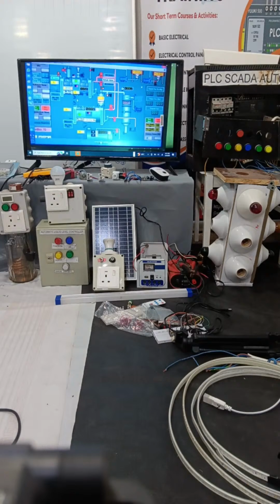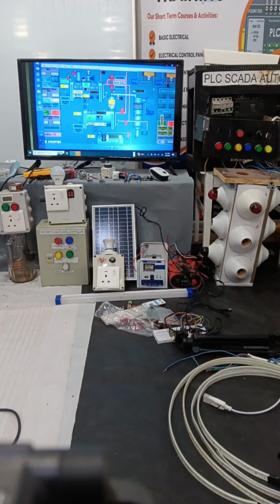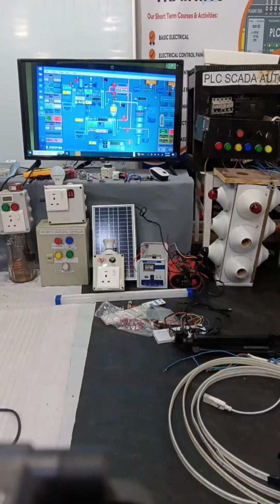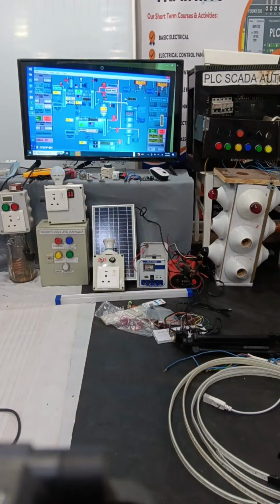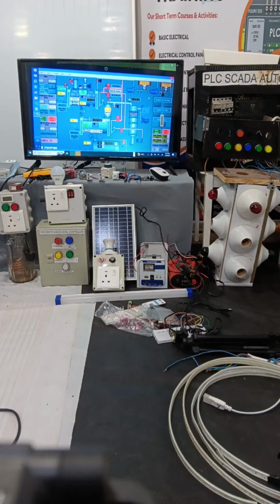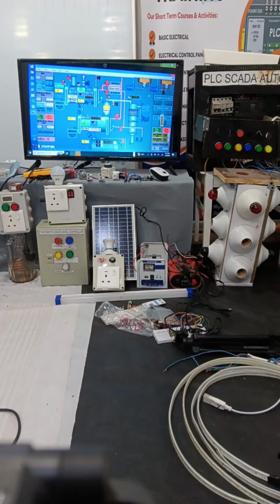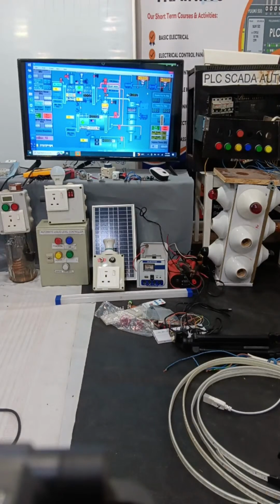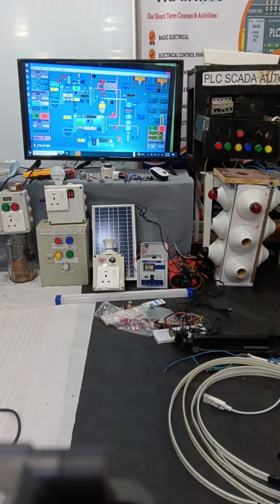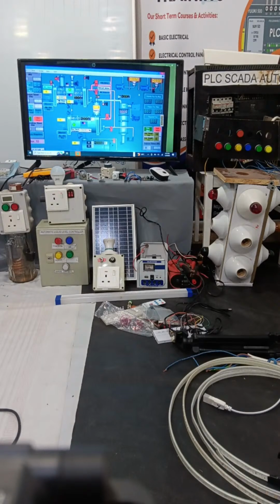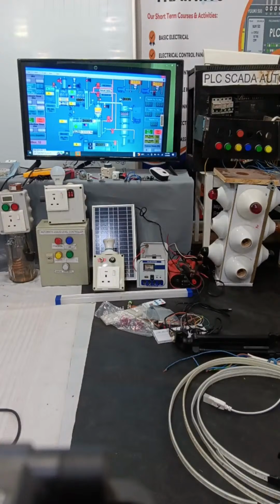SCADA means supervisory control and data acquisition. In this screen, there is a graphic made for each equipment in the plant, and there will be sensors in the plant. We have to take the data. So here we can see the actual monitoring system.